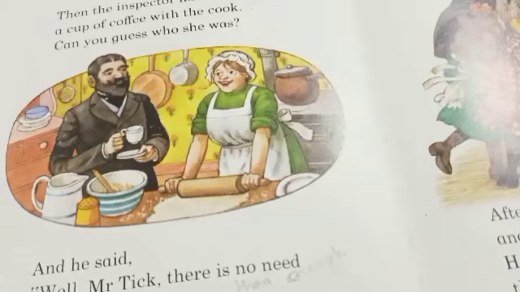We can continue our English story, Mr. Tick the Teacher. Teacher will read the pages for you.